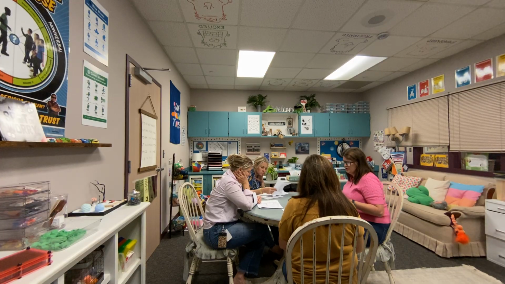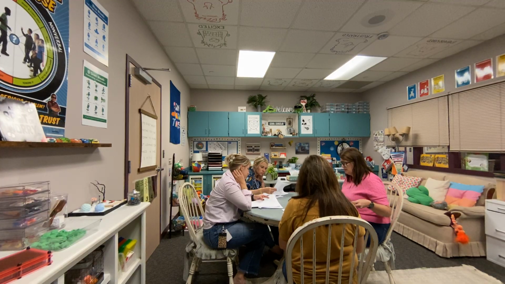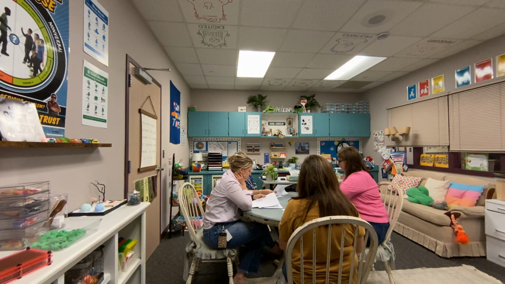I think all of the districts around us pretty much use T-TESS. Do you have any questions or notices about that data? Perfect. So next we want to look at the T-TESS rubric.